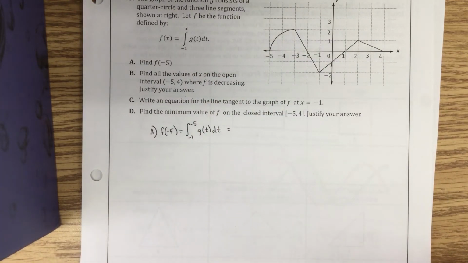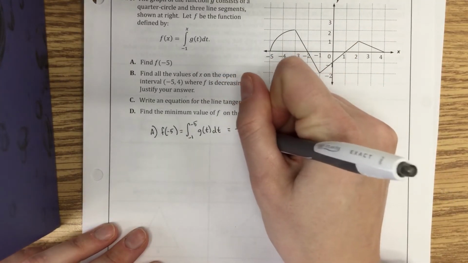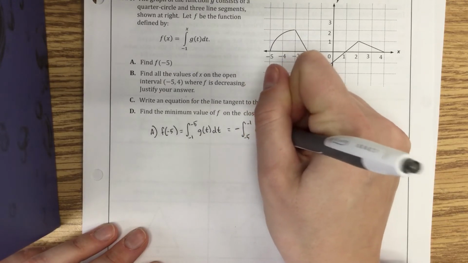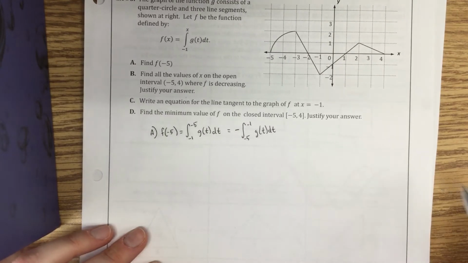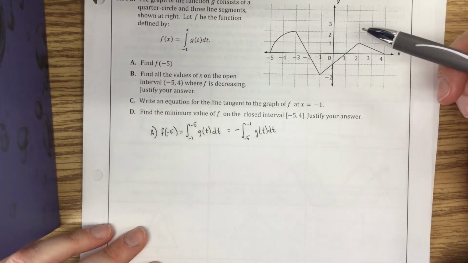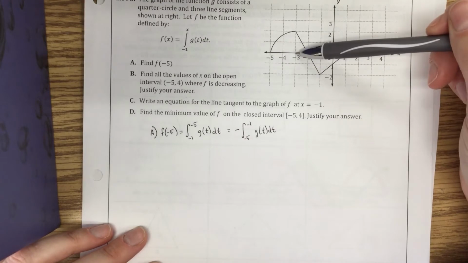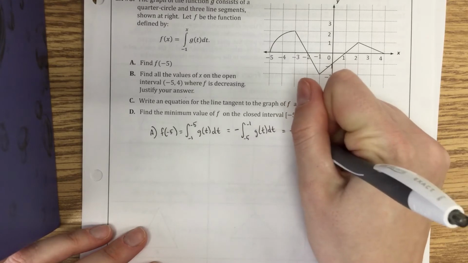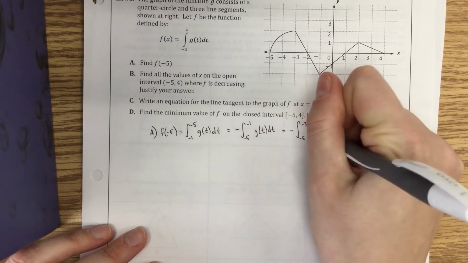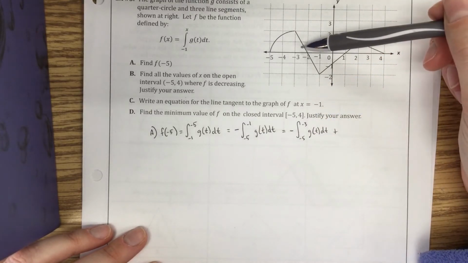All right, notice that our bounds are flipped. My lower bound is on top, so to change that, we're just going to do the opposite sign of the same integral. That's one of those integral properties that we talked about. All right, and if I look at my graph here and I find my area under the curve, you can see that from negative 5 to 3, I can find that one, because that's the quarter circle. And then I'm going to add it with the triangles that then go from negative 3 to negative 1.